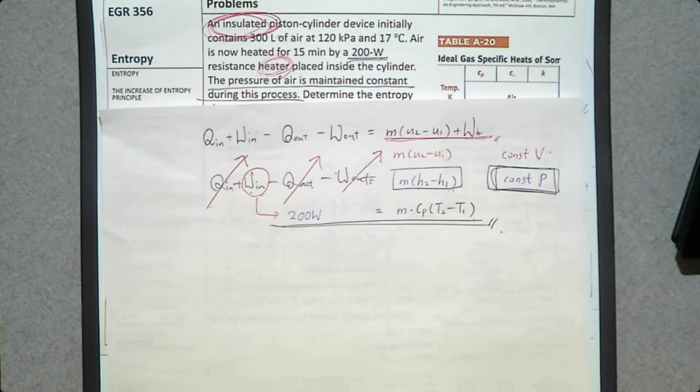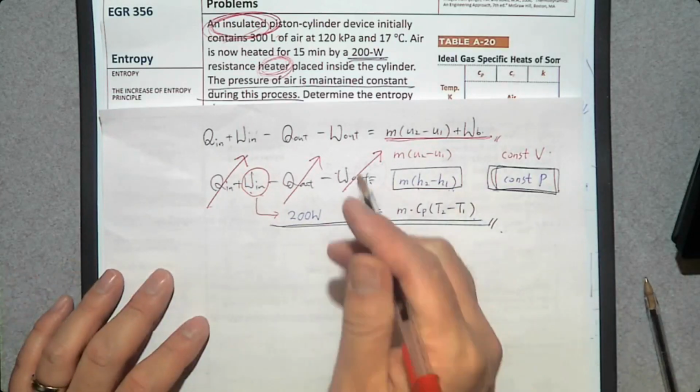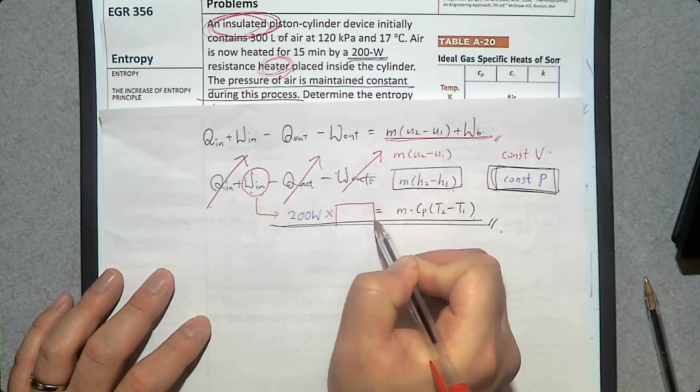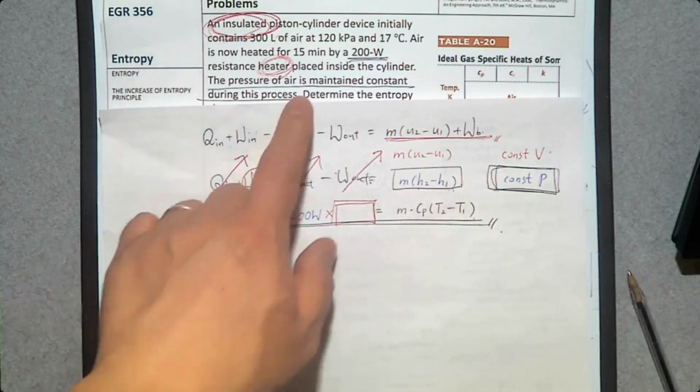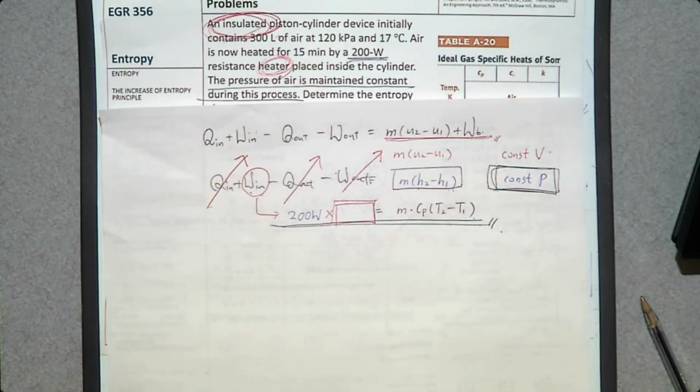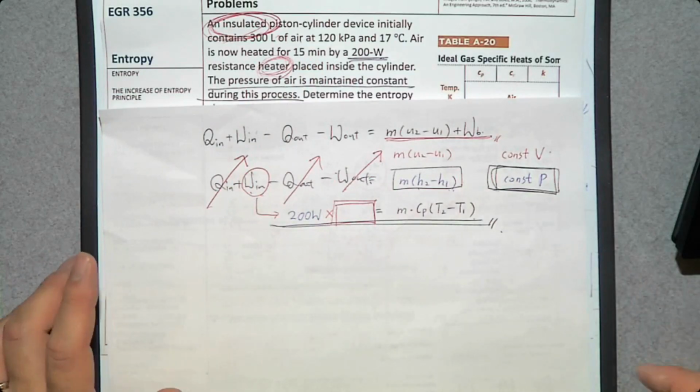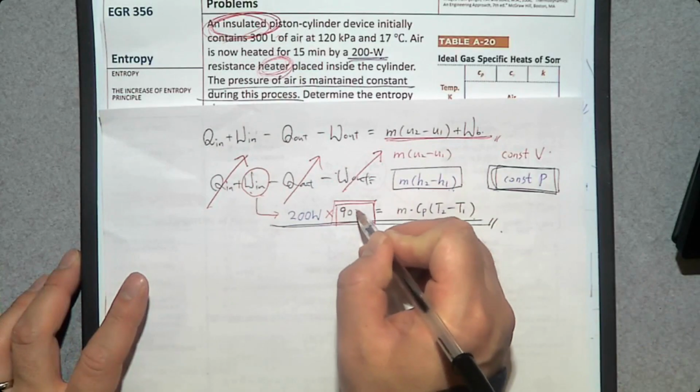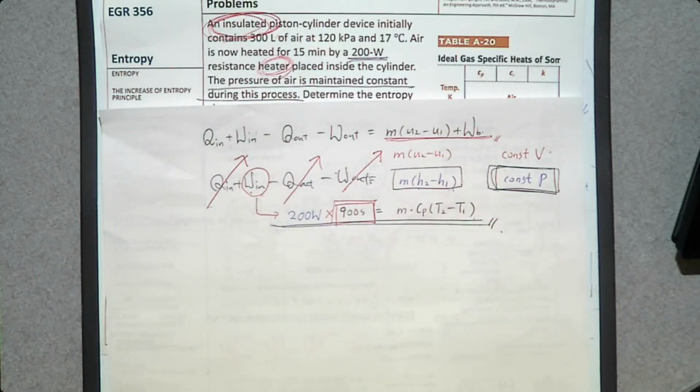What is work? What is power? So how to get work? Power multiplied by time, seconds. So multiply by the duration of this process. That is 15 minutes. So you're going to write 15 minutes here? No, 900 seconds. 900 seconds. Then you get a complete energy balance equation.